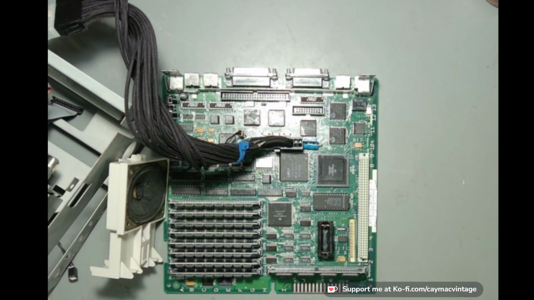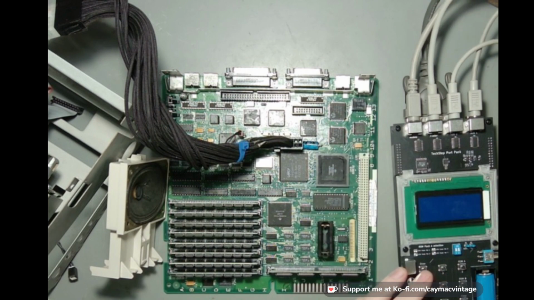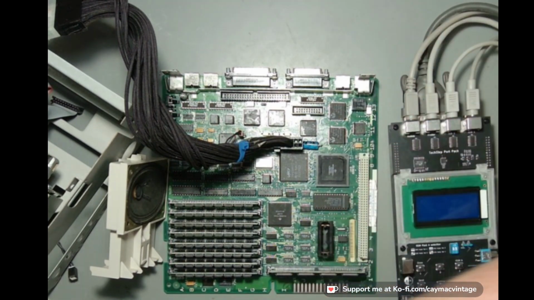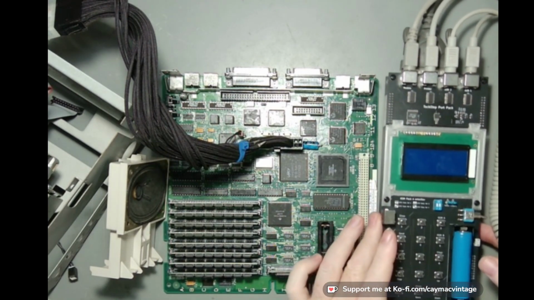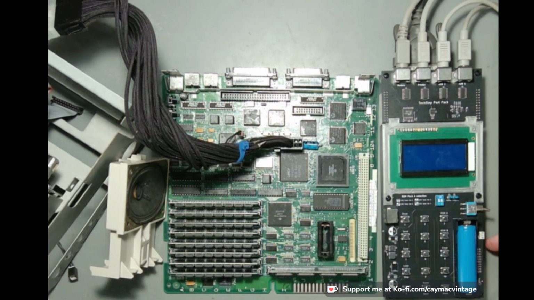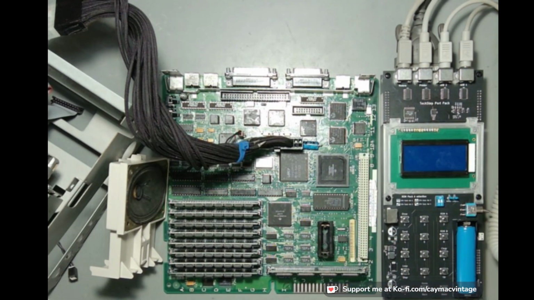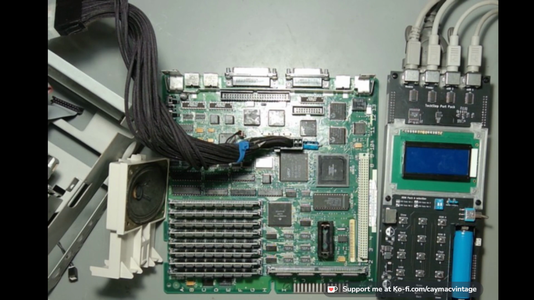I'm gonna run this through the TechStep tests. Now, again, I do have the original TechStep, but many of y'all know the new TechStep is being created, and well, matter of fact, it is created. This is one of the prototypes. This is pretty much the final prototype.